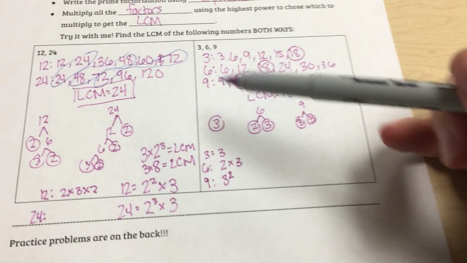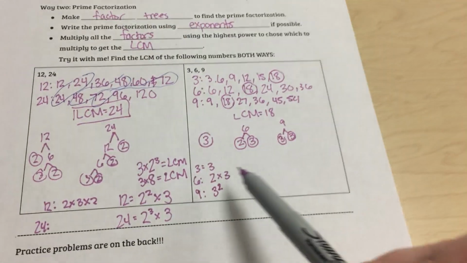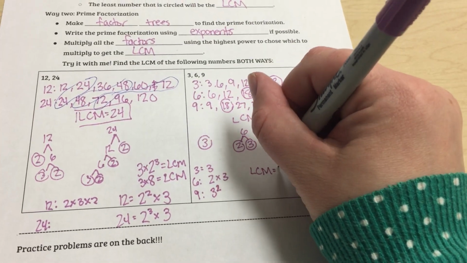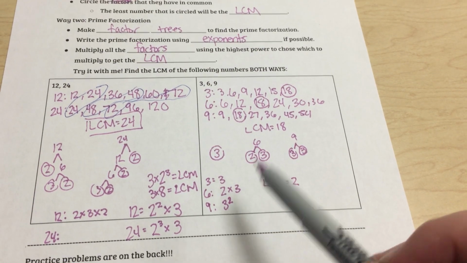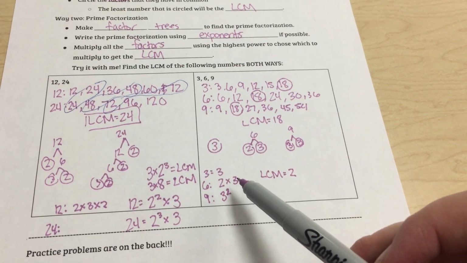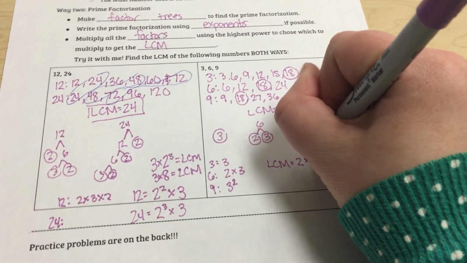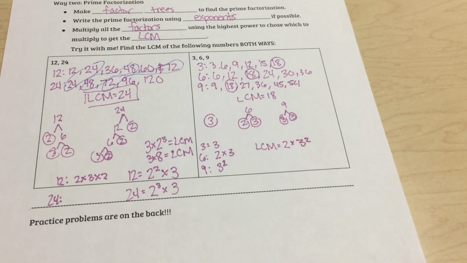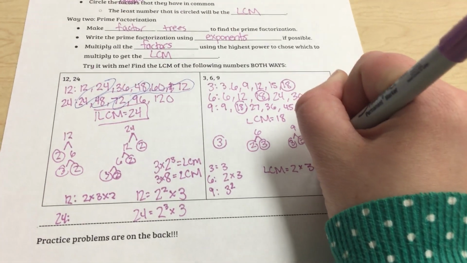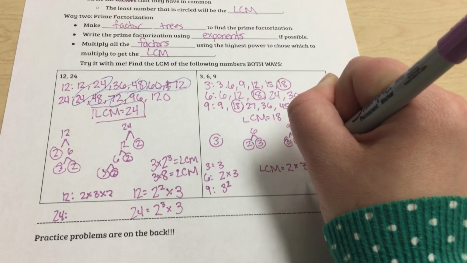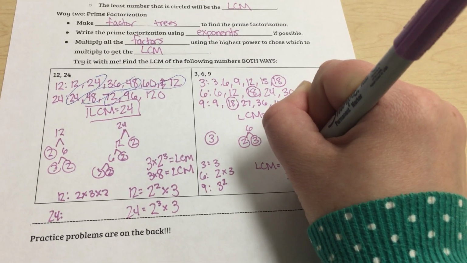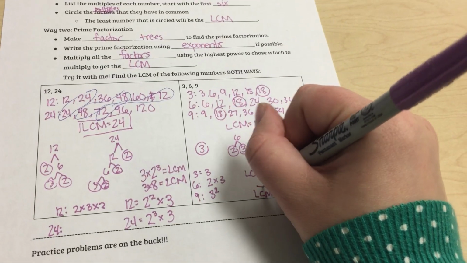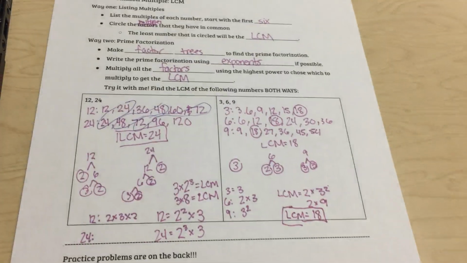Okay, so now the factors that I have here are 2, and this is the only 2 I have, so that's the one I'm going to use. And of course I have 3's. This 3 and this 3 don't have an exponent, but this 3 does. So I'm going to use that 3 to multiply. So I'm going to have LCM equals 2 times 3 to the second power. Because of order of operations, I'm going to do this 3 to the second power first. 3 times 3 is 9. So I'm going to put 2 times 9. And then I should know from there that 2 times 9 equals 18. And I'll box up my answer like a nice little present.